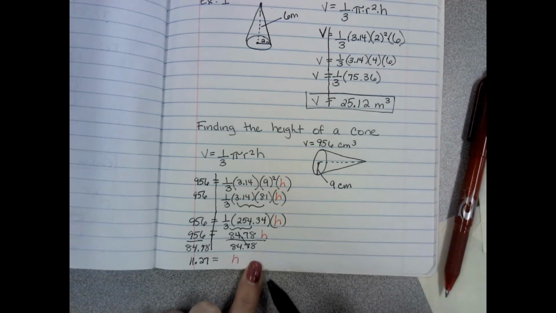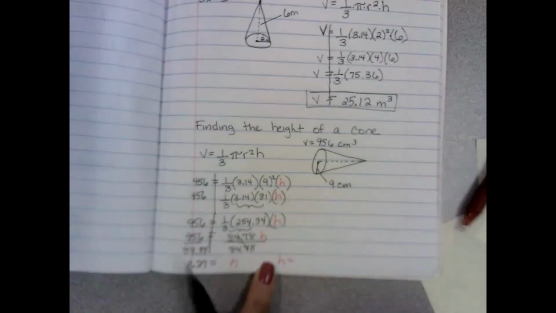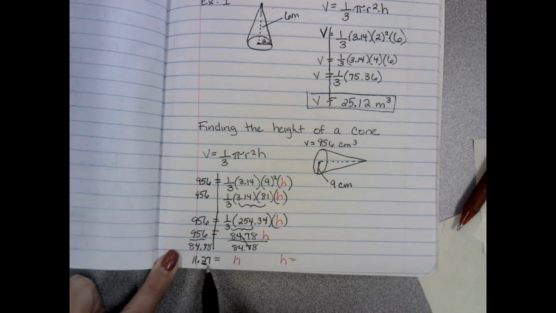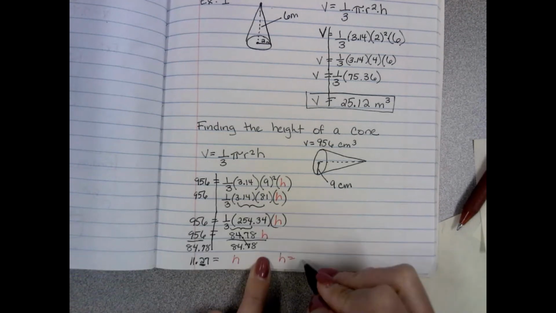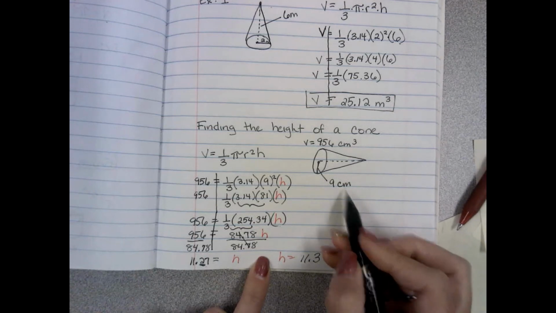Sometimes your book will ask you to round to the nearest tenth, so let's go ahead and practice that. If I were to round this height to the nearest tenth, which is one place past the decimal point, I have to look at this 7 and decide, is that 7 going to make this round up to a 3 or stay a 2? And it actually would make it round up to a 3. So rounded to the nearest tenth, this would be 11.3 centimeters.